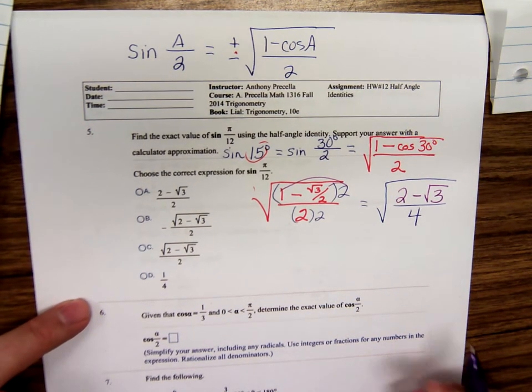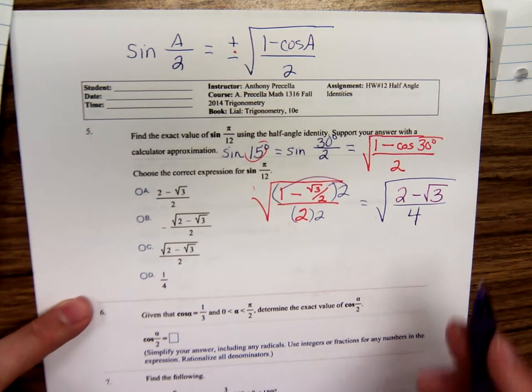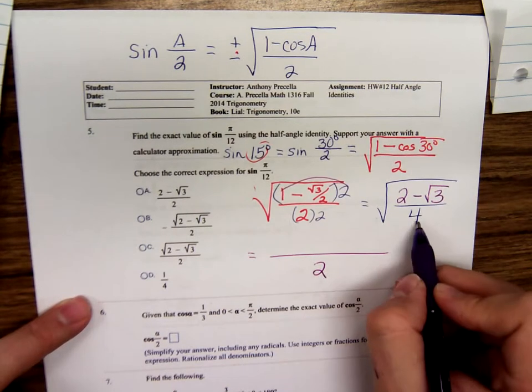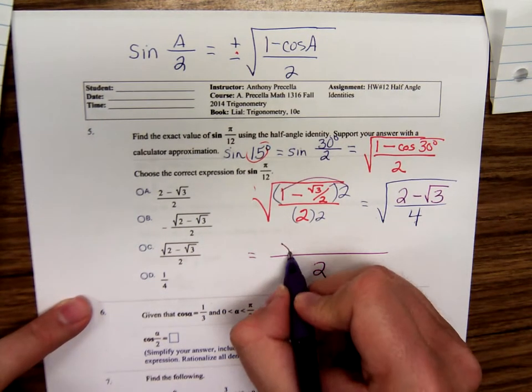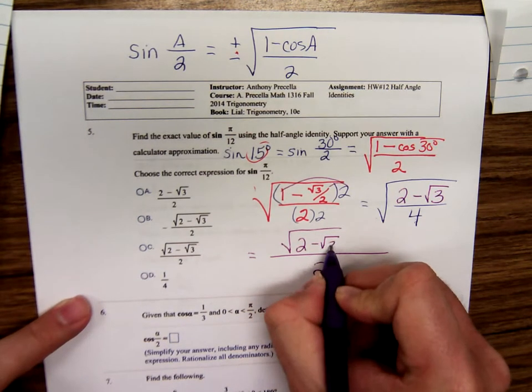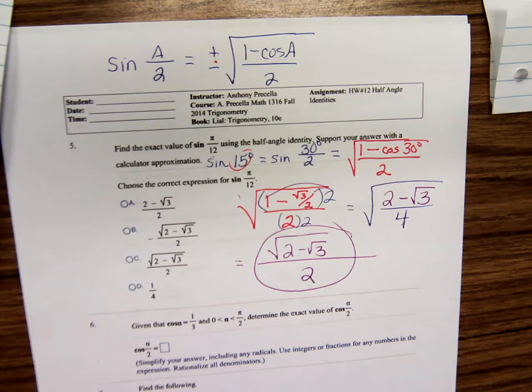And now I'm actually going to say, okay, the square root of that bottom number, the square root of 4, is 2. And now the square root is only on the stuff on top. Square root of 2 minus the square root of 3 all over 2.